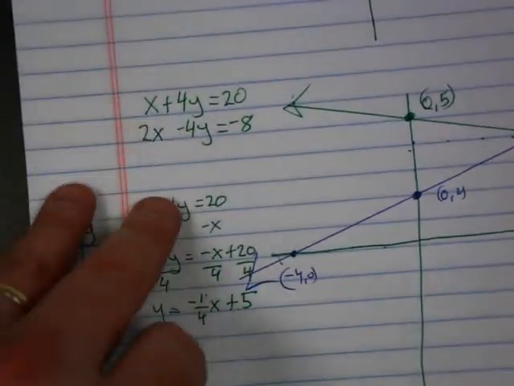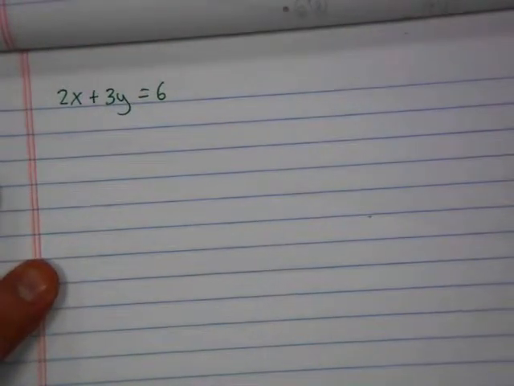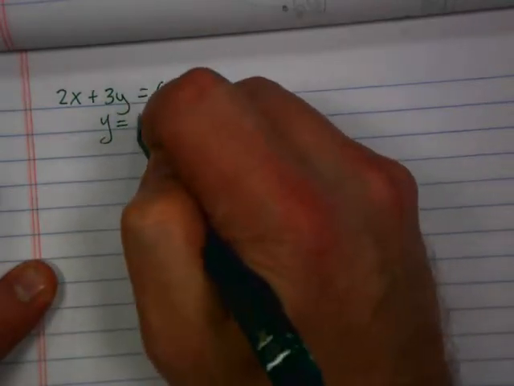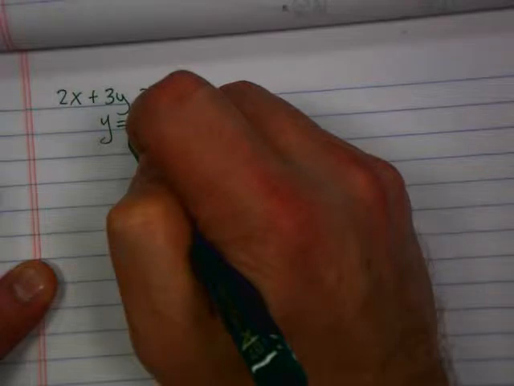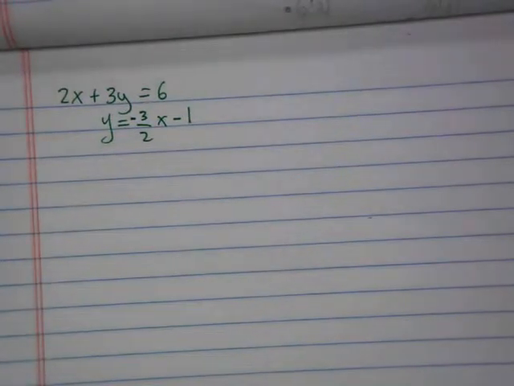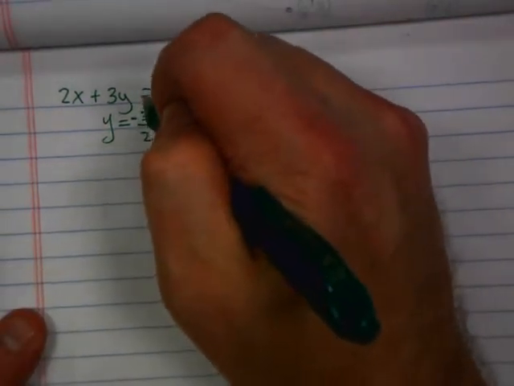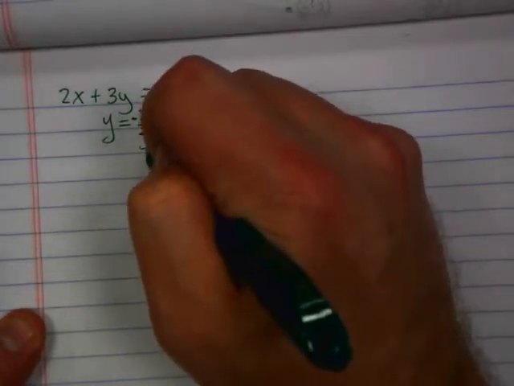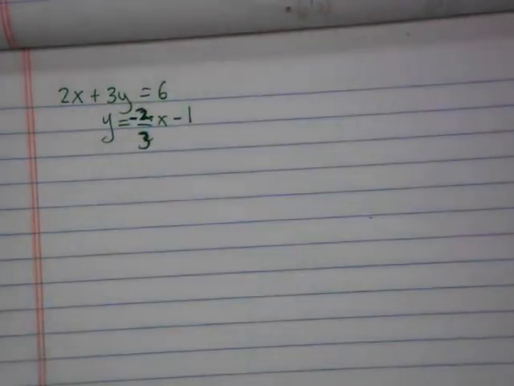All right, two more problems I want to do. I'll just make them up. 2x plus 3y equals 6, and y equals negative 3 halves x minus 1. That's not what I want. Sorry. I want negative 2/3 x. Negative 2/3 x minus 1.